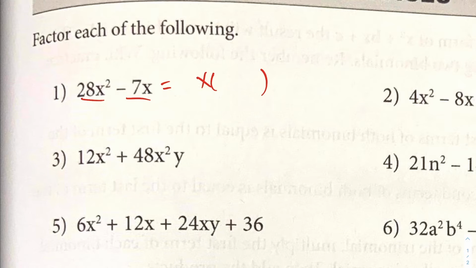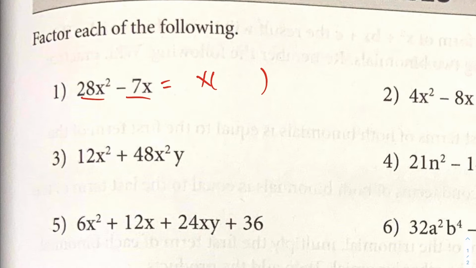Well, they both have an x. The first one has x squared. The second term only has x. Since they both have at least one x in common, I can write a single x outside of the parentheses. What else do they have in common? The first one's a 28. The second one is a 7. 7 is a prime number, so 7 can't be divided by anything, so they don't have a 2 or a 3 or a 4 in common.